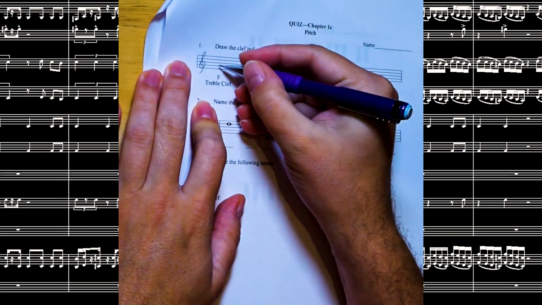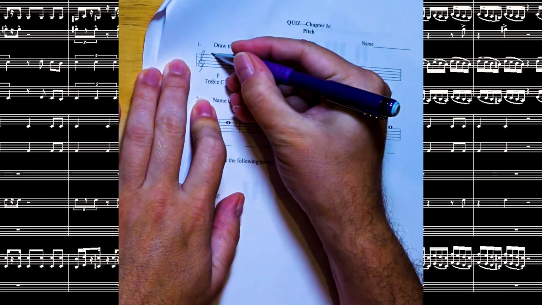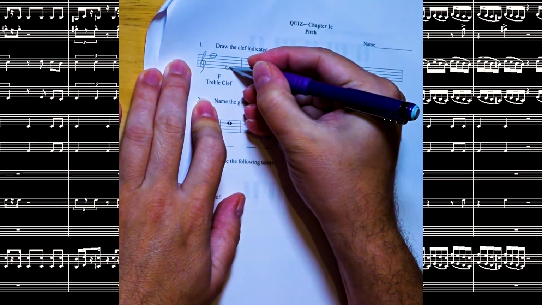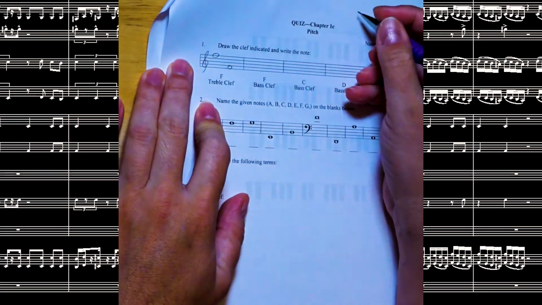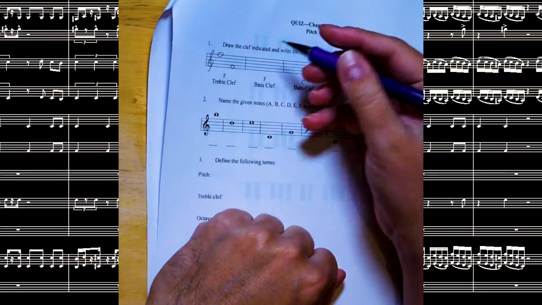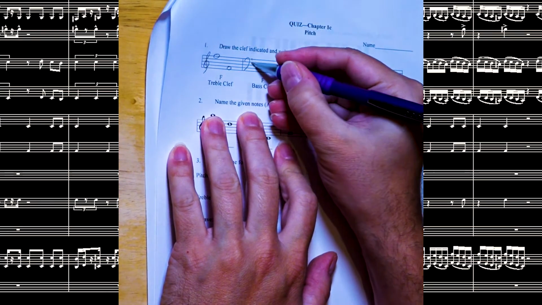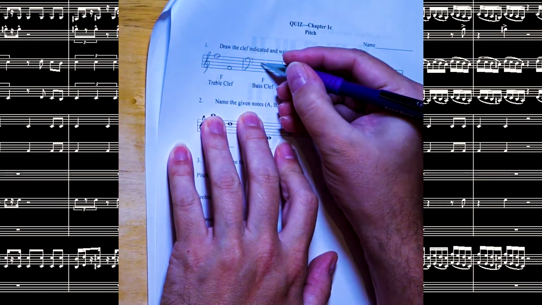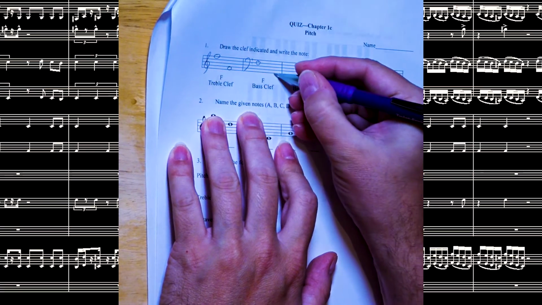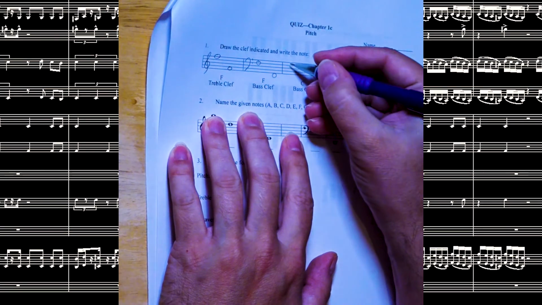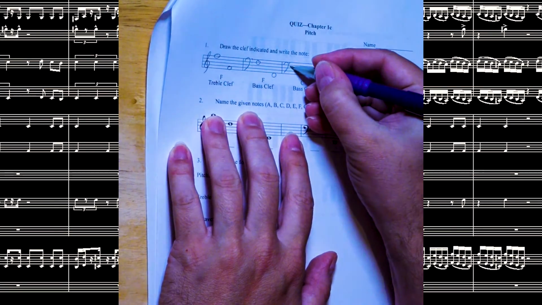Treble clef. Could either be that F or that F. Bass clef. That F or that F. Bass clef.